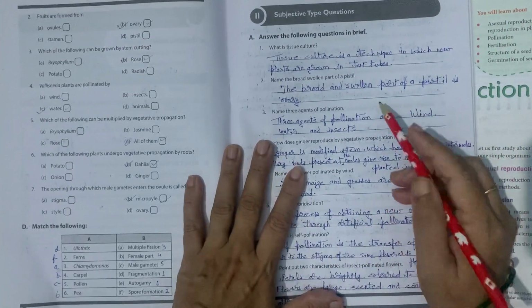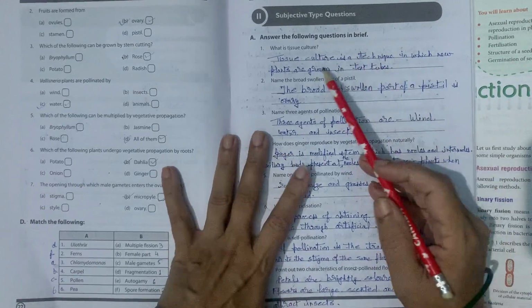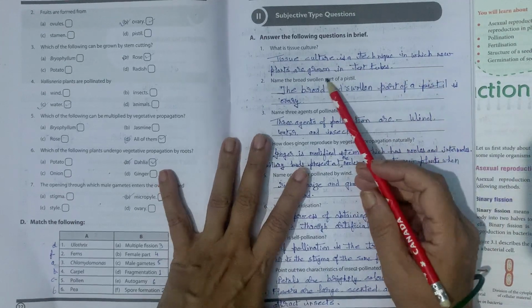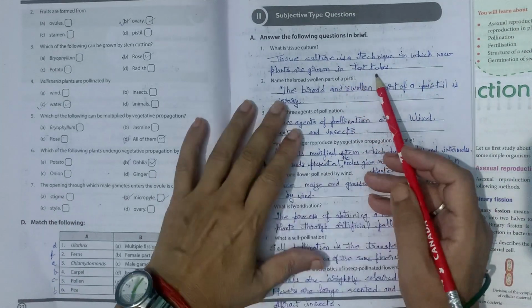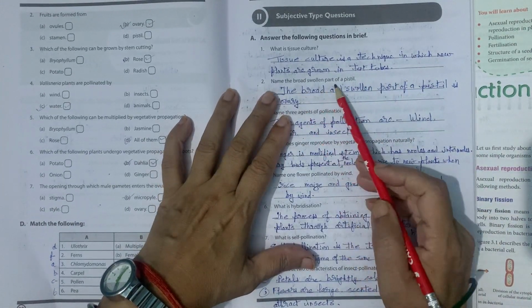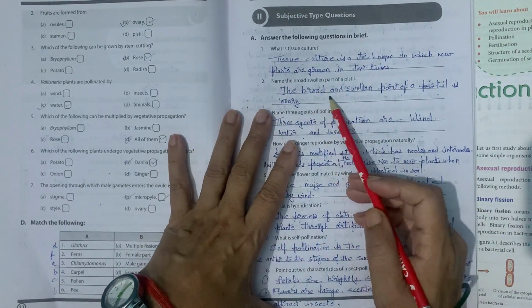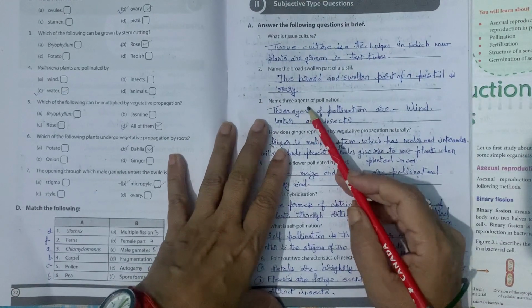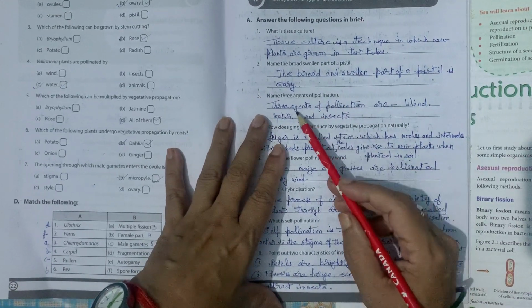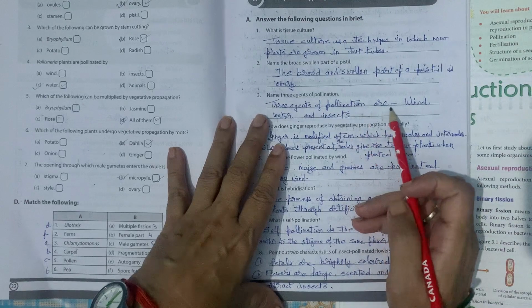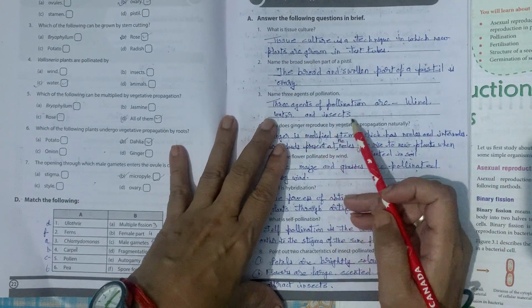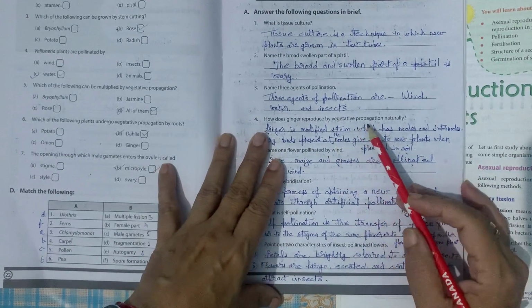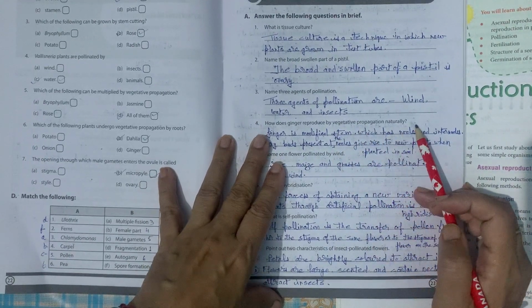Right? Now answer the following questions in brief. What is tissue culture? Tissue culture is a technique in which new plants are grown in test tubes. Name the broad swollen part of a pistil. The broad and swollen part of a pistil is ovary. Name 3 agents of pollination. The 3 agents of pollination are wind, water, and insect. How does ginger reproduce by vegetative propagation naturally?